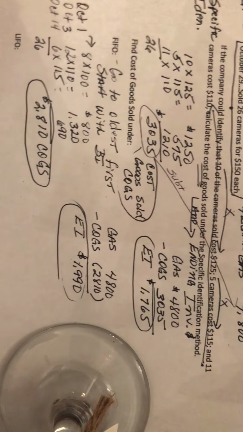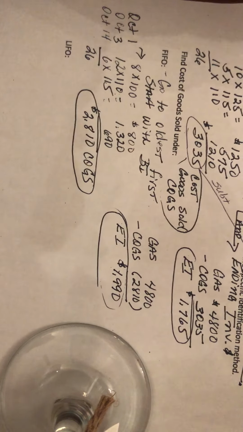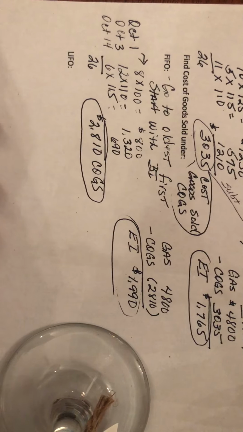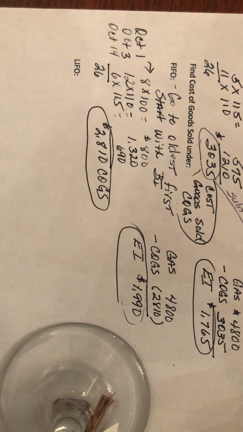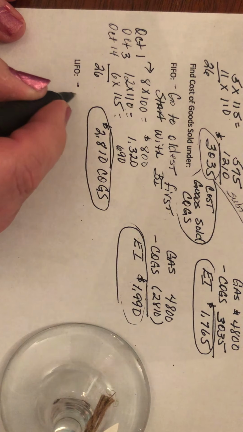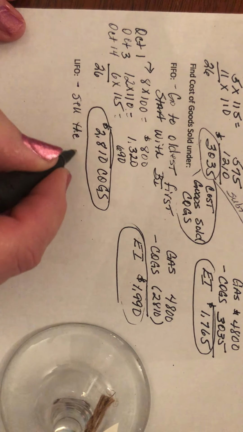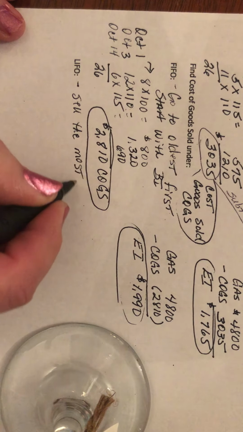Now, let's go on to LIFO. LIFO means last in, first out. So in the milk example, I was telling you that you normally think in a LIFO fashion because you want the freshest milk, so you go to the milk that has the most recent date. Okay, so if that's the case, then what we want to do with LIFO is we sell the most recent.